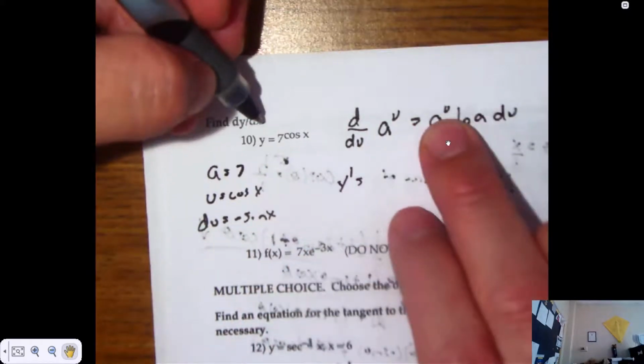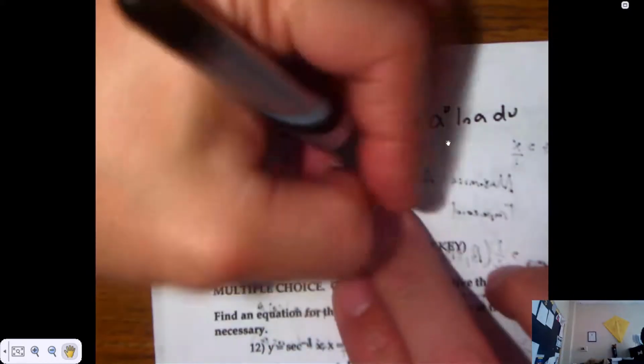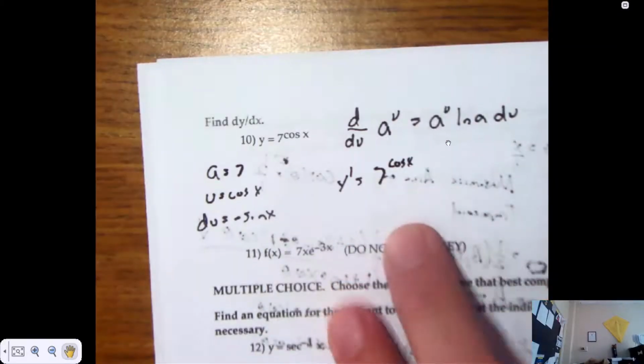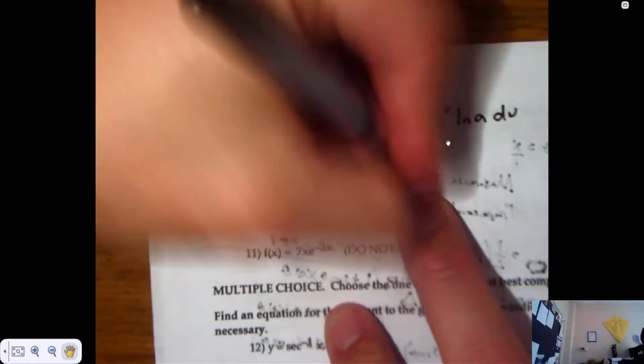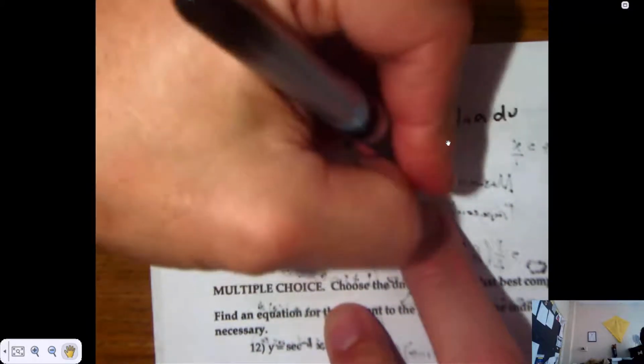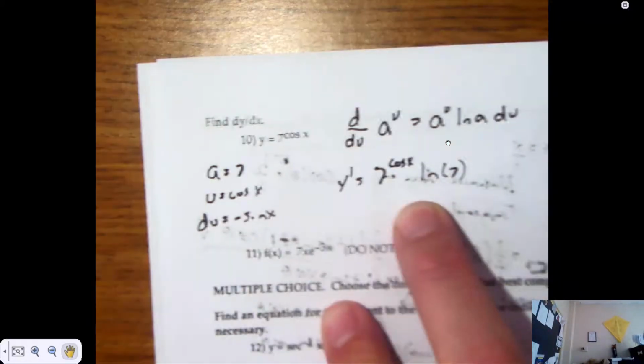So we've got our a to the u, which is the original function itself, 7 to the cosine of x. Then we have a natural log of a, and a was 7, times the negative sine of x.